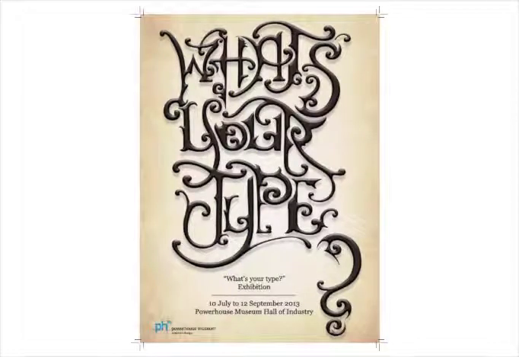So this first example, this particular student created her own typeface. She started by illustrating the typeface on paper by hand, and then she scanned it, took it into Illustrator and vectorized the letter forms, before then taking the letter forms into Photoshop and adding some embossing effects. And then she compiled the final poster design in Adobe InDesign and added the mandatory text and the Powerhouse logo. Just note that she's also included bleed and trim marks on this design.